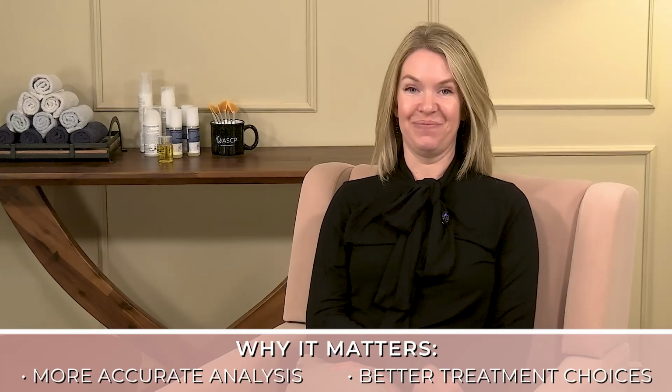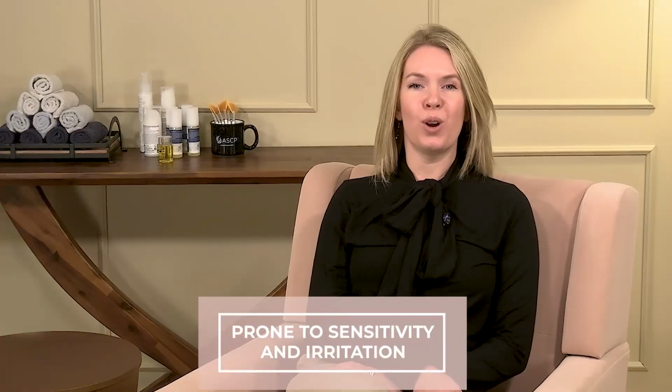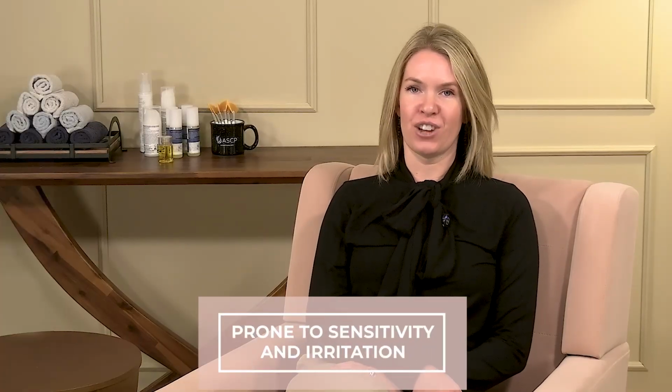Let's break it down. Dry skin is a skin type, and it's caused by a lack of oil. You might see rough texture, flaking, a dull tone, or a client may express a tight feeling, especially after cleansing. It's also more prone to sensitivity and irritation. Importantly, dry skin is typically chronic and doesn't fluctuate much with external conditions.